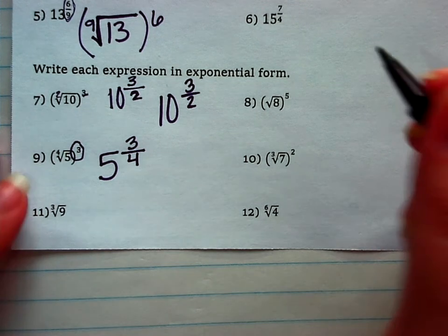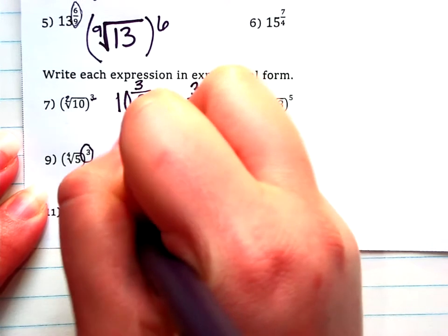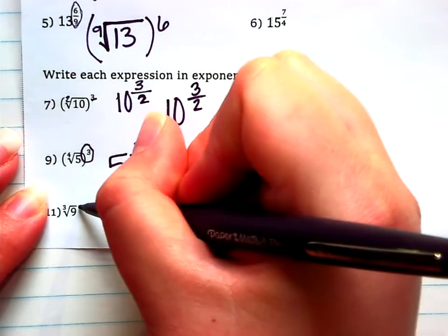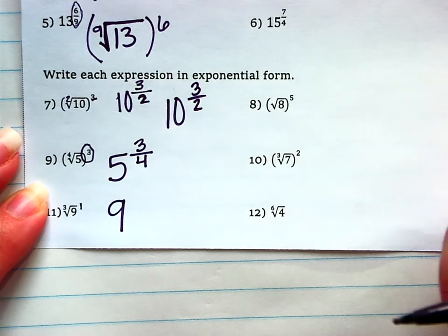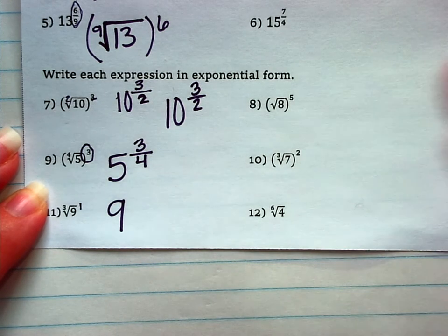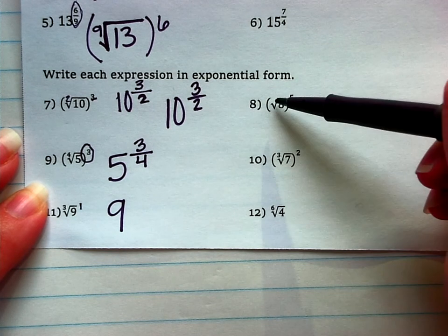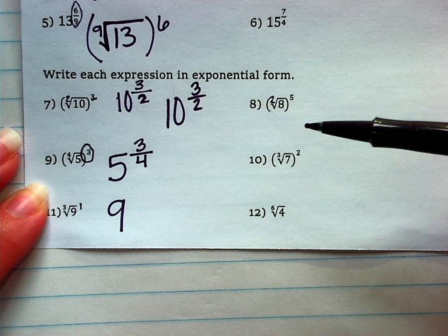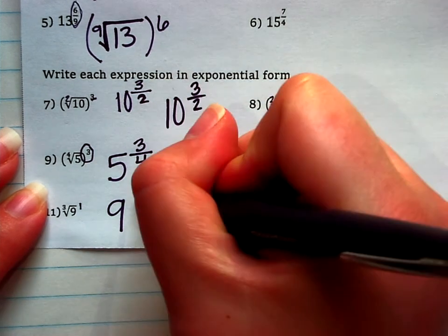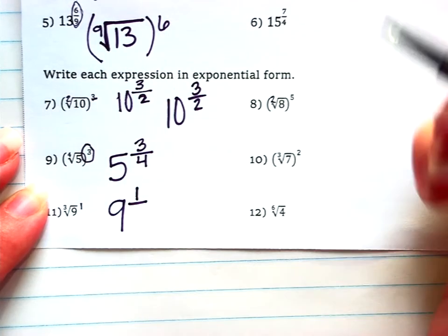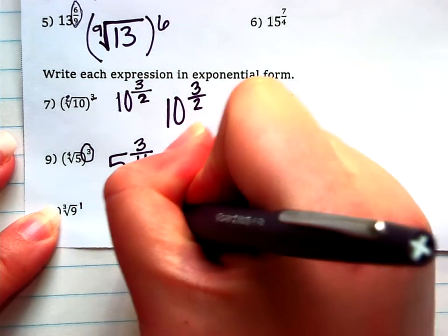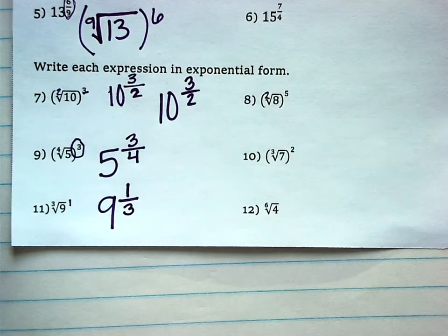Alright, number 11, last one. We have a 9 as our base. I don't see a power, so that means there's a 1 there. So anytime you don't see the power, there's a 1. It usually always is 1, except for when you're talking about square roots. Square roots are 2s that are hidden in there. So we have 1 as our power over 3. It's a cubic root. So we have 3 on the bottom of the fraction.